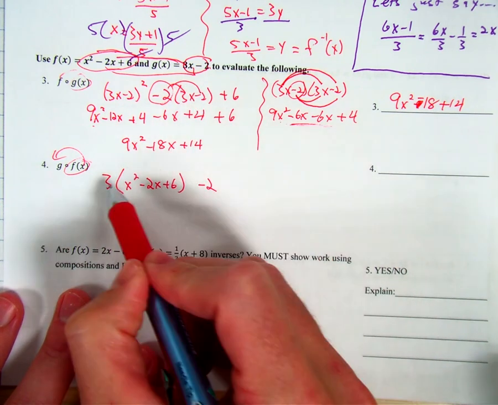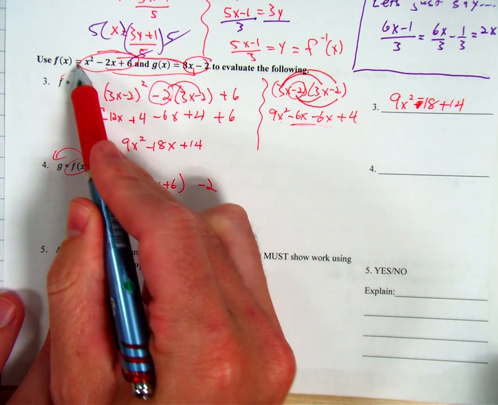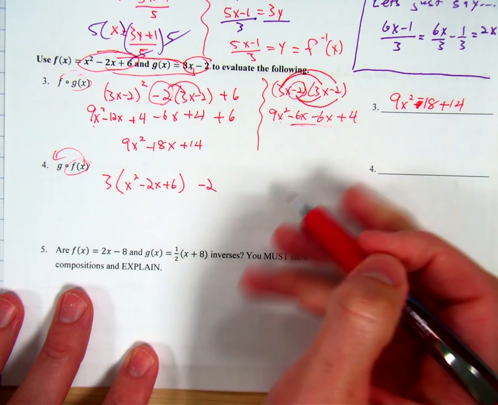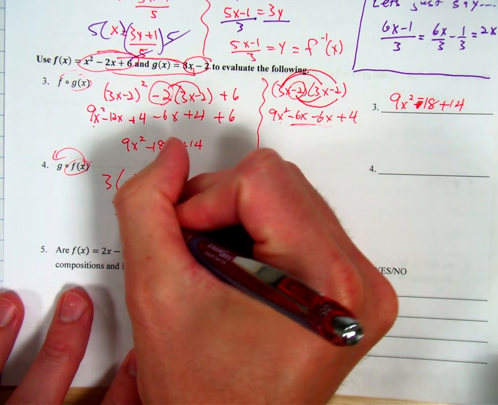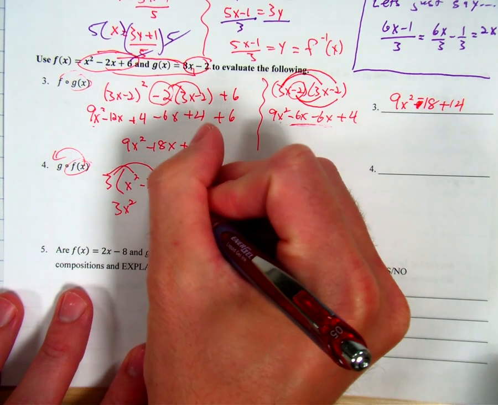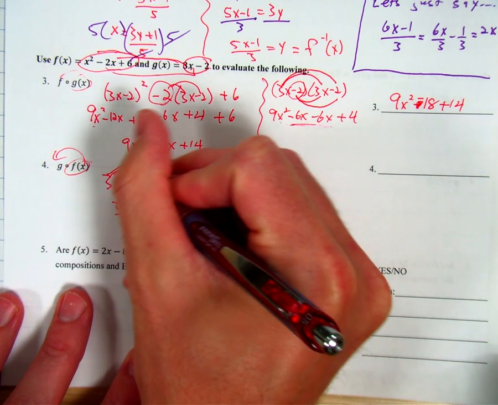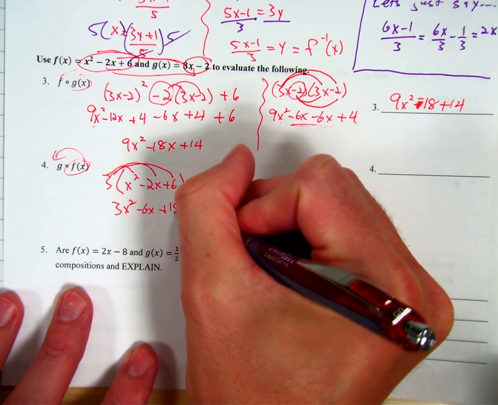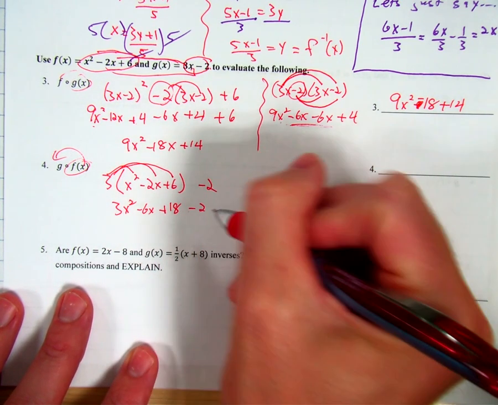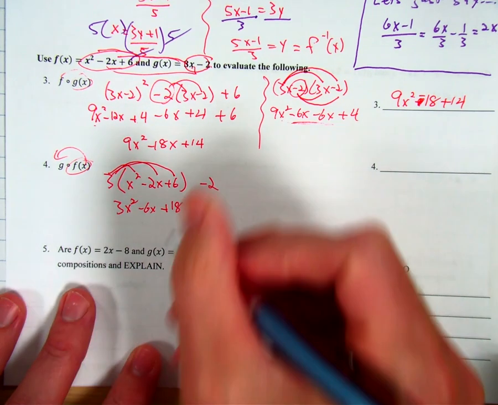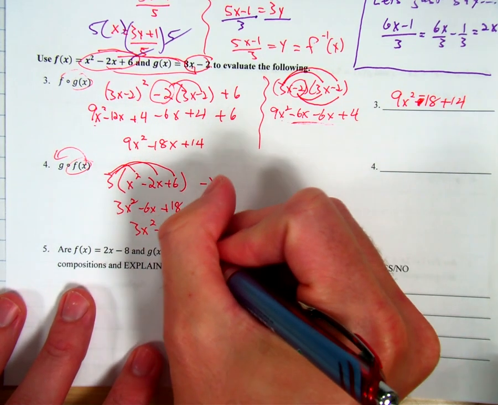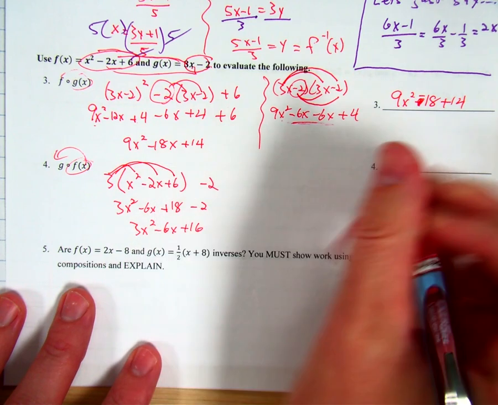So now we're taking 3 times all of this, it goes in there, and then still have your minus 2. So we got 3x squared minus 6x plus 18 minus 2, plus 16.